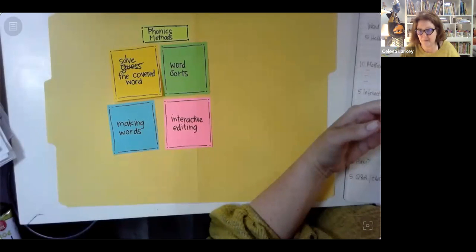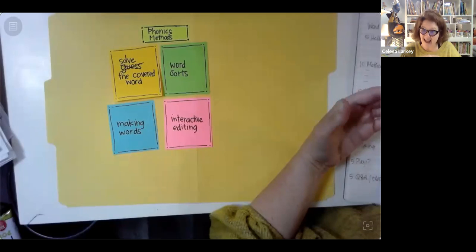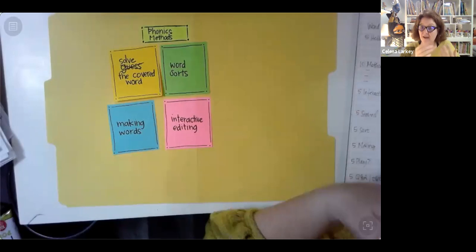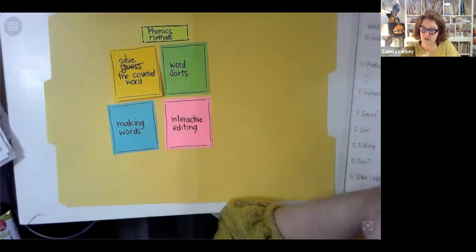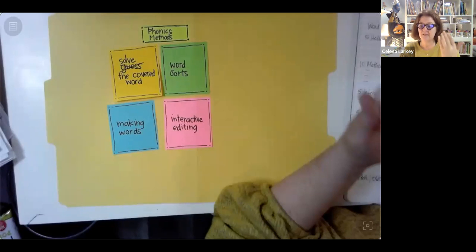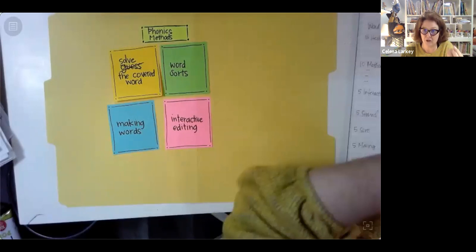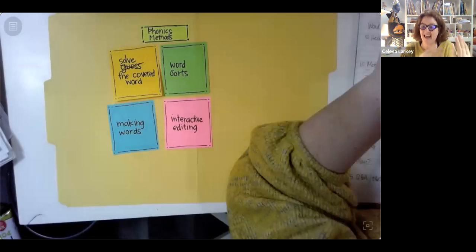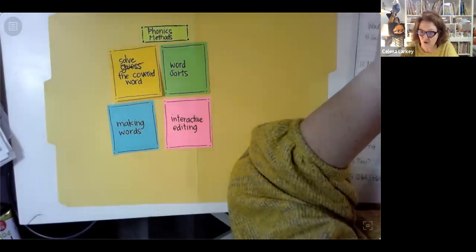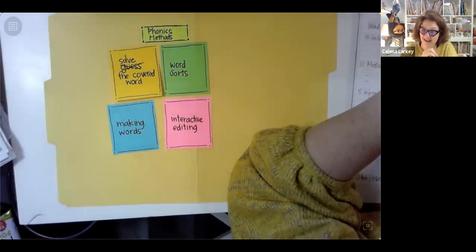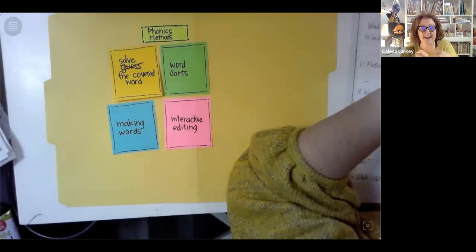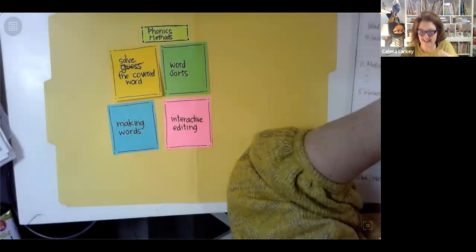That's no different than Daily 5 or whatever you want to call it. It's to interact along with each other, with their partner or their club and with their teacher, to name not only what the errors are, but why the errors need fixing, how the principle works, and what the possibilities are for the features that could be used. That's the idea of interactive editing.